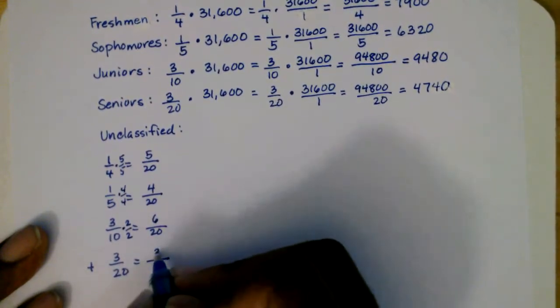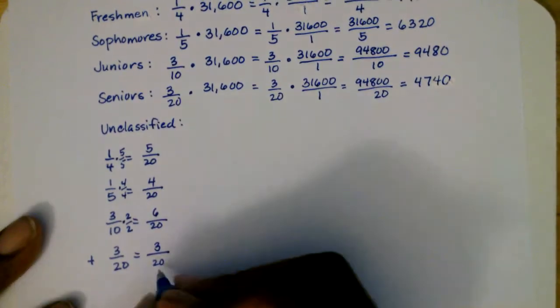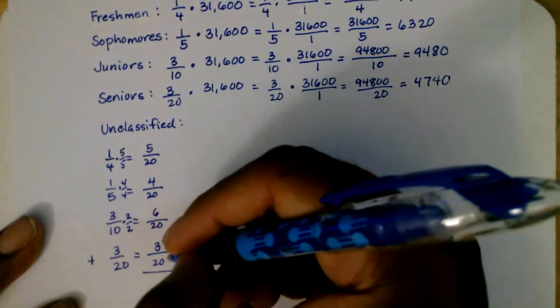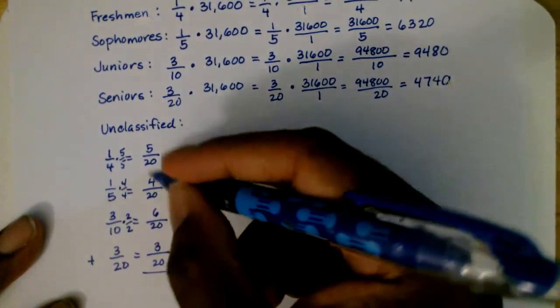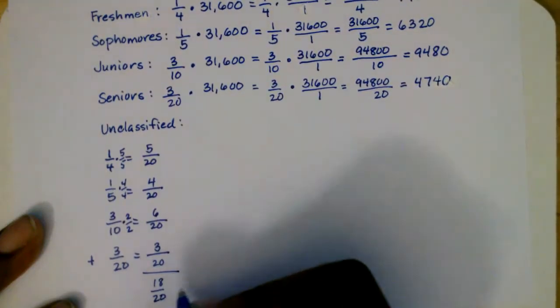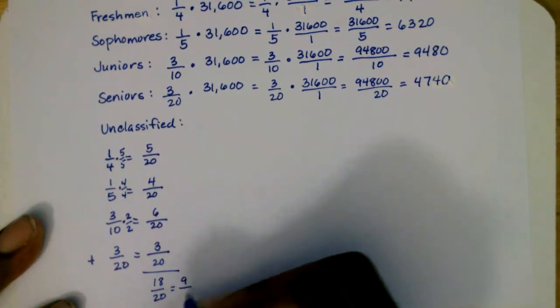Well, 3/20ths already has the common denominator of 20. So I just bring over the 3. Now, if I add 5/20ths, 4/20ths, 6/20ths, and 3/20ths together, this will be 18/20. And I will reduce that by dividing the numerator and the denominator by 2. This will be 9/10.